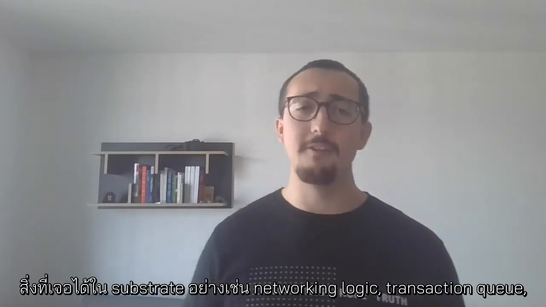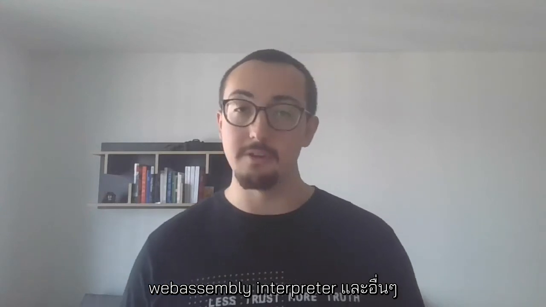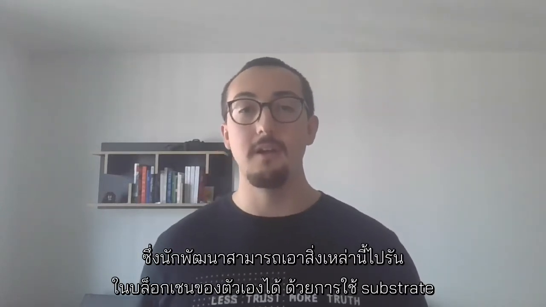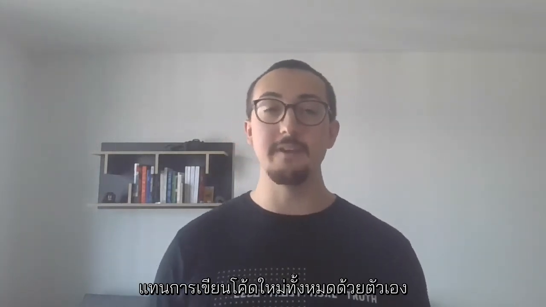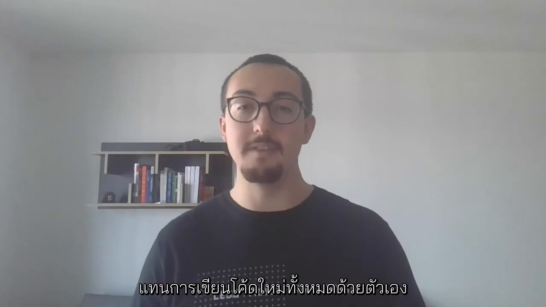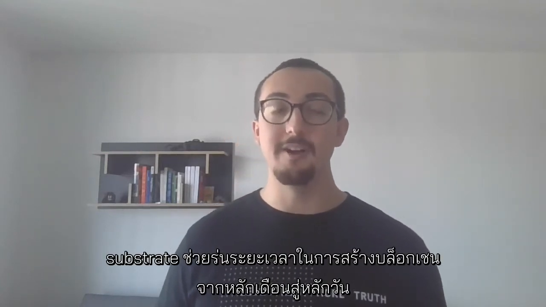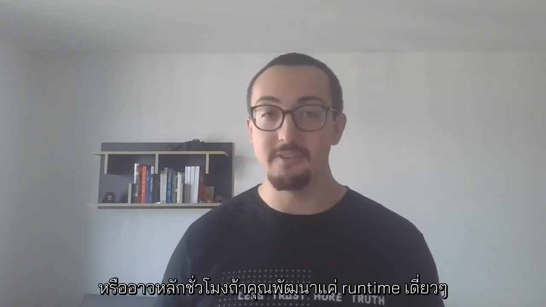The kind of things you'll find in Substrate include the networking logic, the transaction queue, the WebAssembly interpreter, and implementation of stuff like token balances. A developer can then come along and execute on their own blockchain application by leveraging Substrate, instead of implementing each one of these low-level pieces themselves. Substrate greatly reduces the time it takes to develop new blockchains down from months to days, or maybe even hours if you're developing a single runtime module.